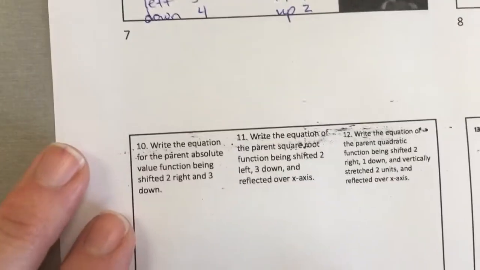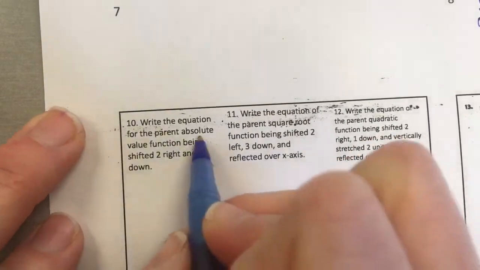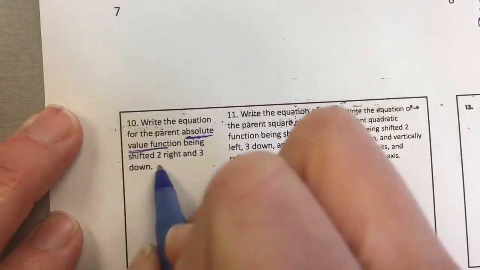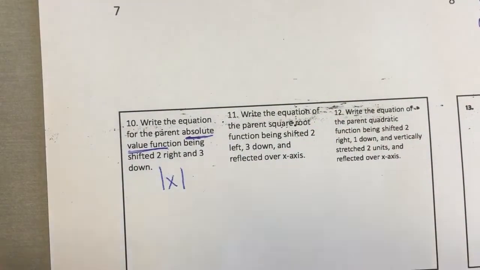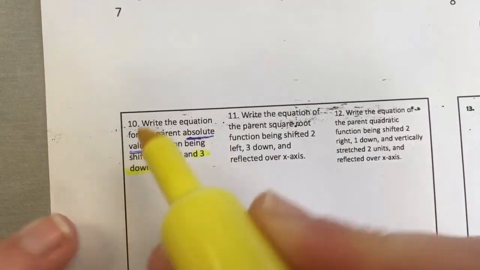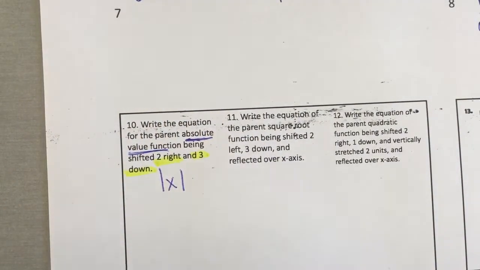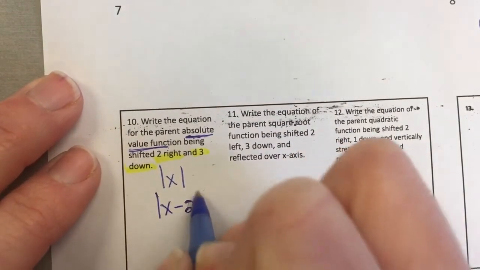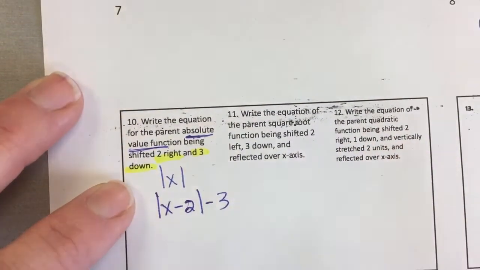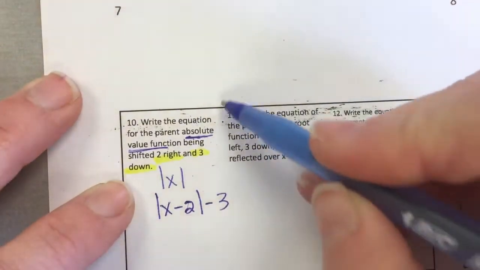All right, number 10, write the equation for the parent absolute value function. Absolute value is that. And we want it to go right 2 and down 3. All right, so right 2, that's going to be on the inside. It's actually a -2, and down 3 will be a -3 on the outside.